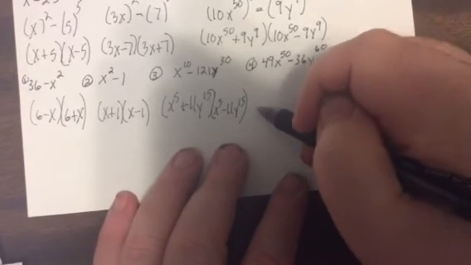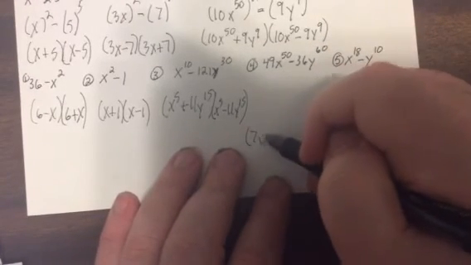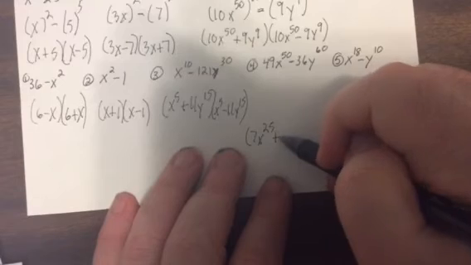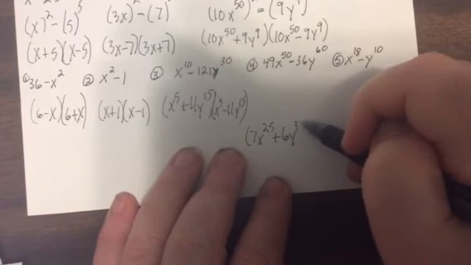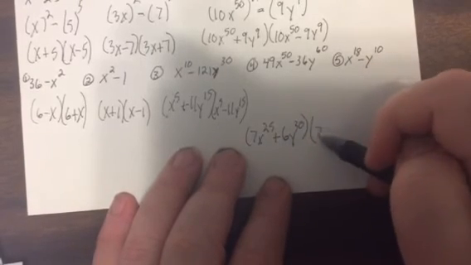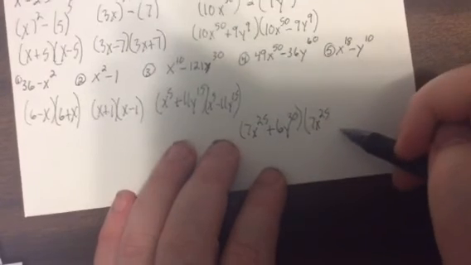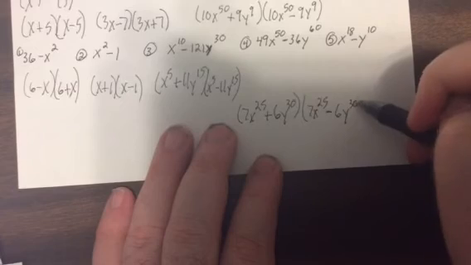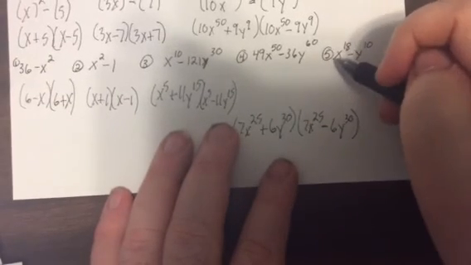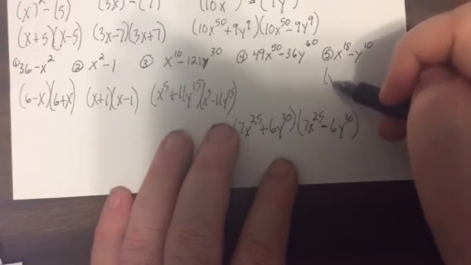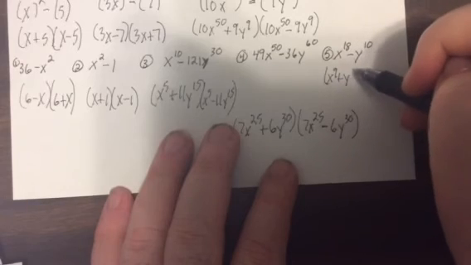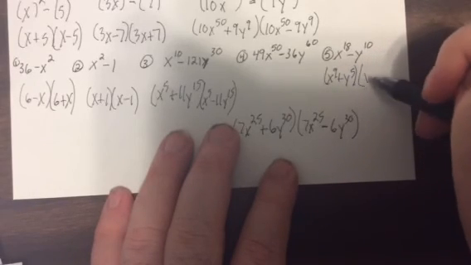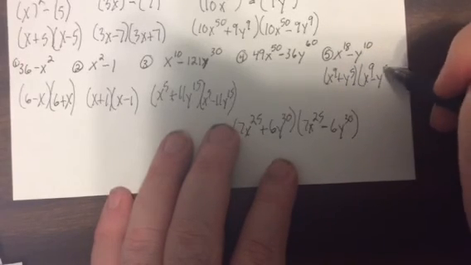Let's put this a little bit lower. So this would be 7x to the 25th plus 6y to the 30th, and 7x to the 25th minus 6y to the 30th. That's about as challenging as I can make this problem, I think. Now this doesn't have any numbers, so it's just 1. So it's x to the 9th plus y to the 5th, x to the 9th minus y to the 5th.